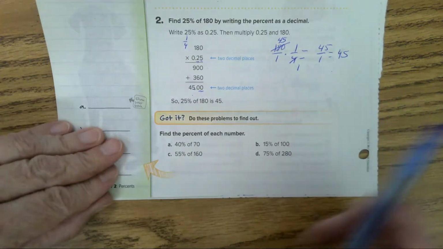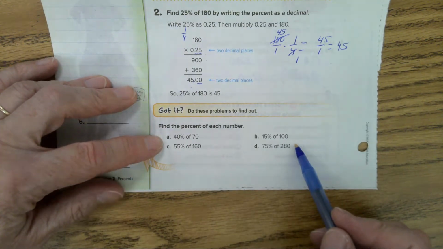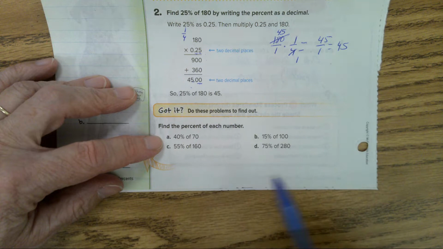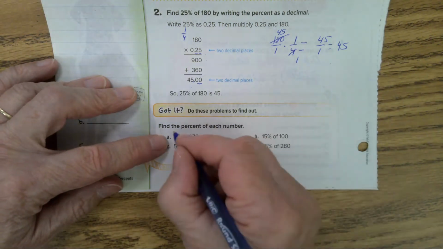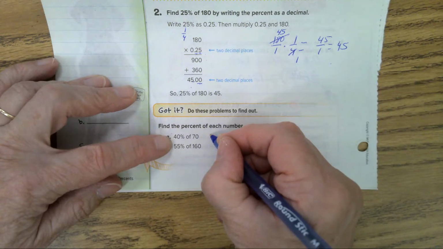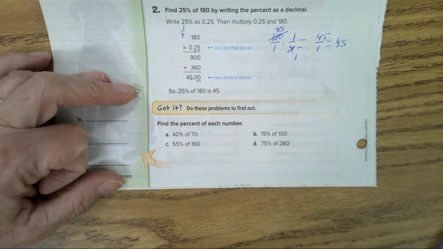Now it says find the percent of each number. It doesn't matter if you change them to decimals or if you write it as a fraction, but do A, B, C, and D. Either take 0.4 times 70 or 2/5 times 70. Okay, so go ahead and do these problems. I will walk around and check.